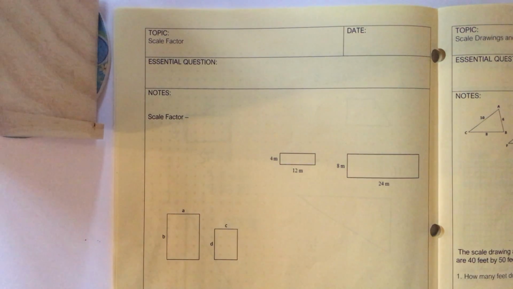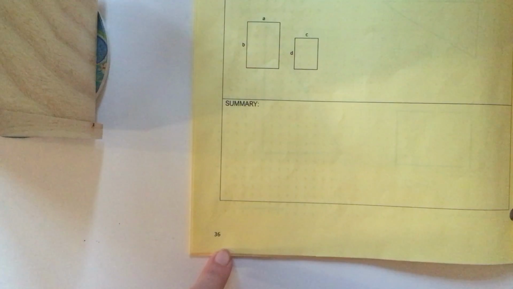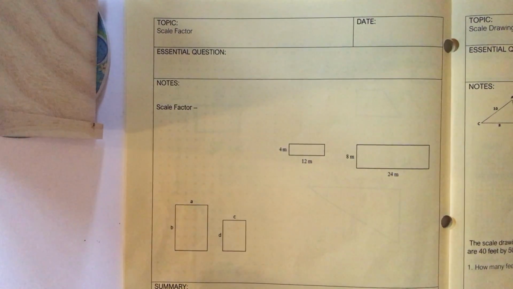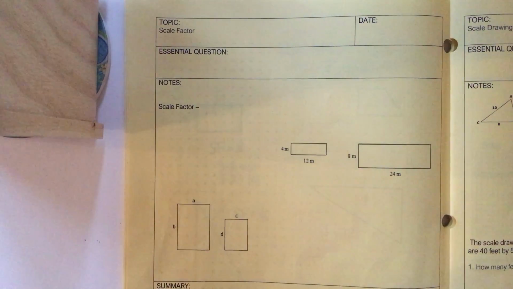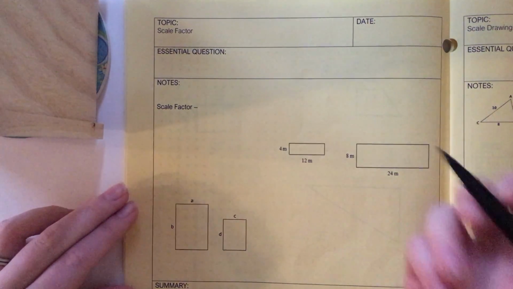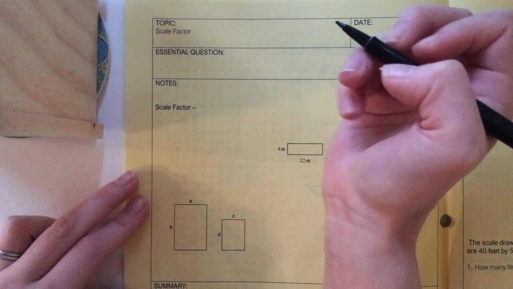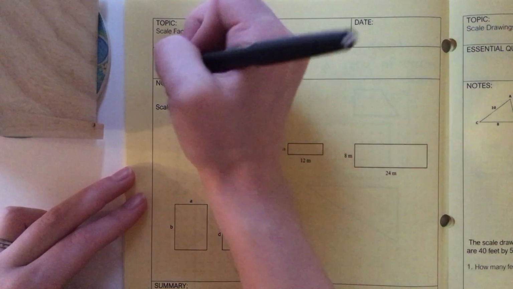We are looking again at scale factors today. We're on page 36. So page 36 if you were in the note packet with me. And we're talking scale factors, so make sure you fill out today's date. And our essential question today is, how do I identify the scale factor? So how do I find that scale factor?